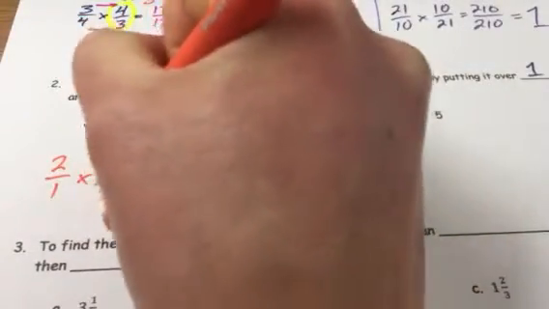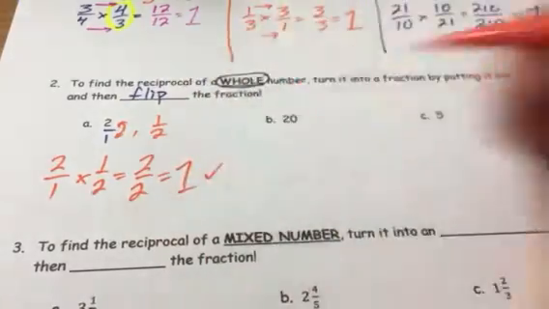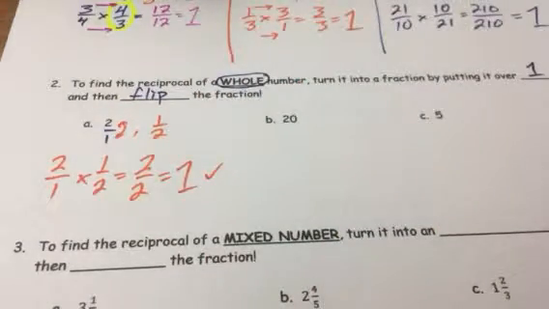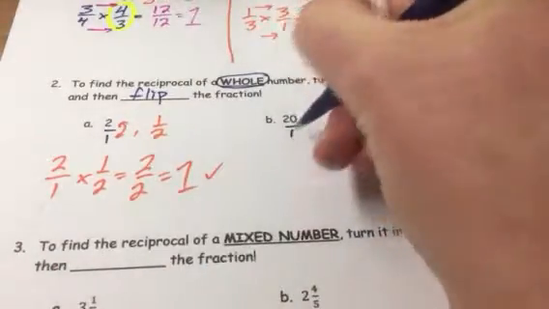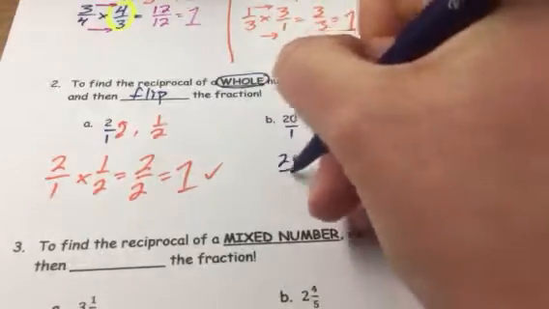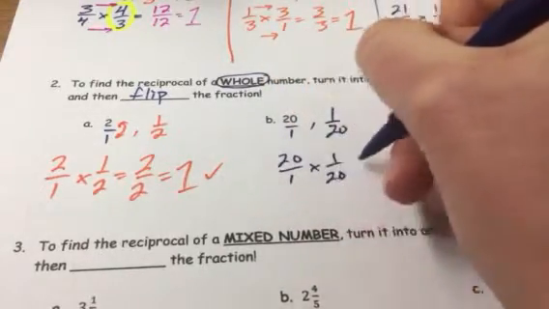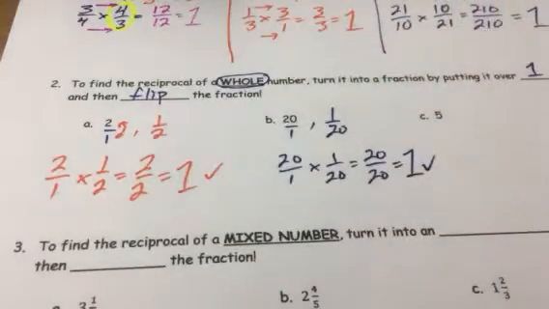And let's see, is it true that 2 times 1/2 gives us 1? Yeah, it gives us 2 halves, which is equivalent to 1, just like we needed. So 2 and 1/2 are reciprocals. So if we look at 20, I'm going to put 20/1, and then I'm going to flip it, so I get 1/20. Let's multiply those two values and make sure that we get 1. We get 20/20, which is indeed 1.